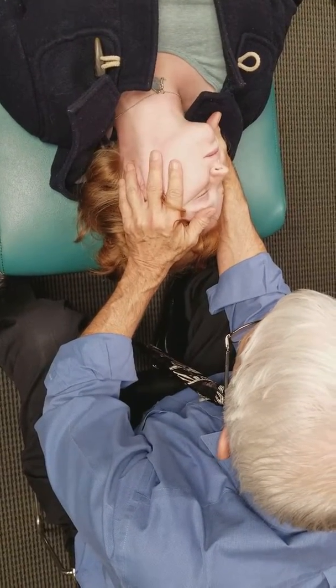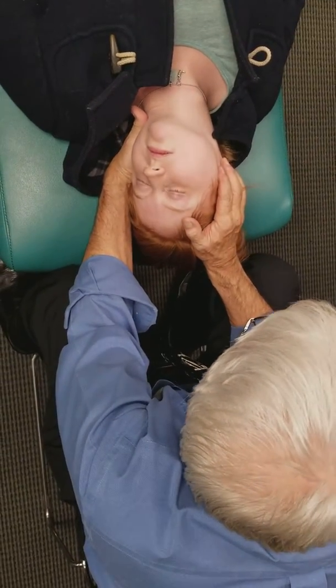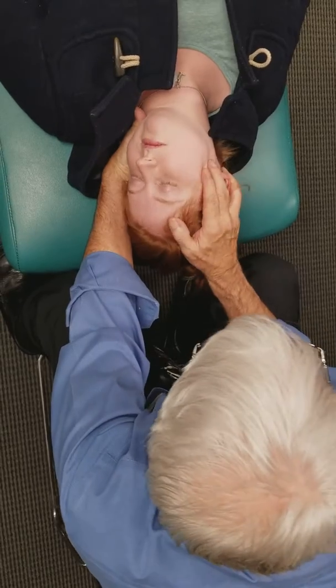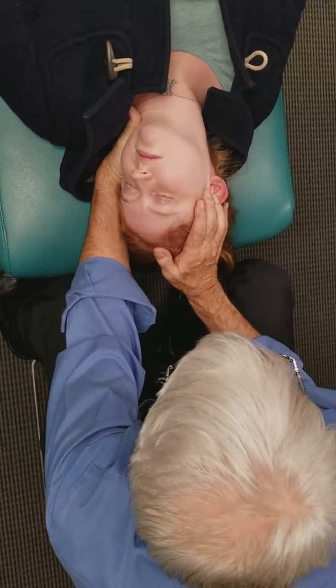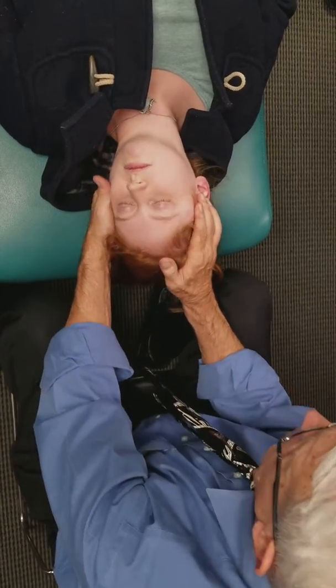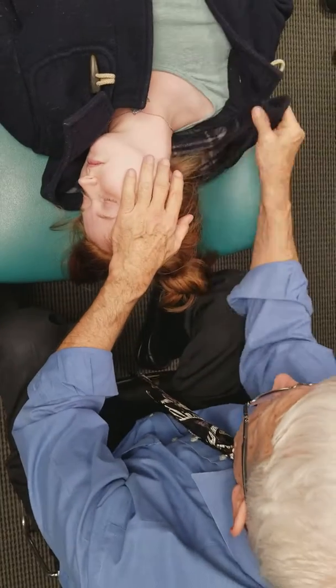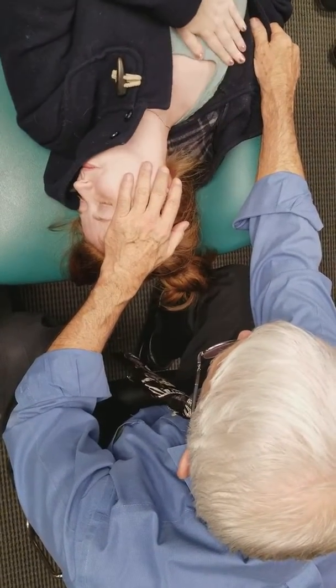Okay? And then I'm going to come right here, and I'm going to stretch all of this out. So I'm stretching everything down through the cervical spine, through the sternocleidomastoid, right there. And then I'm just going to come right here and put your hand on your breast, the other hand.